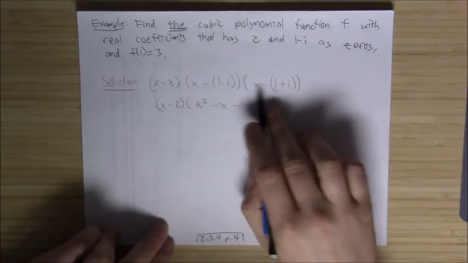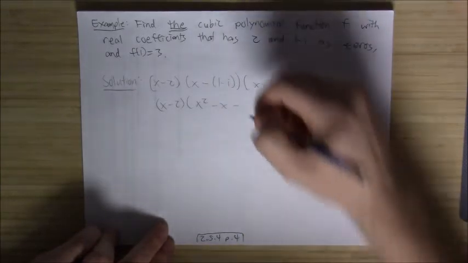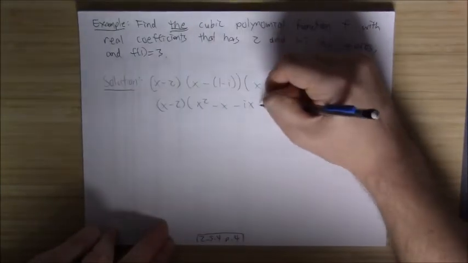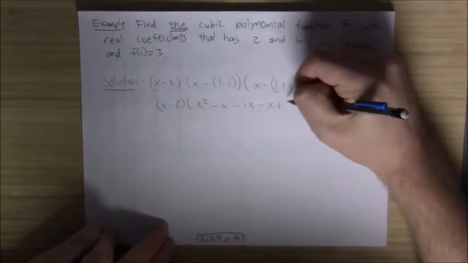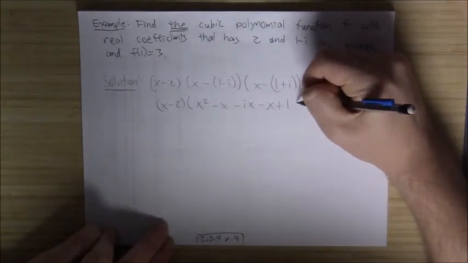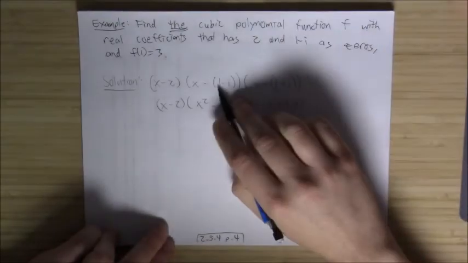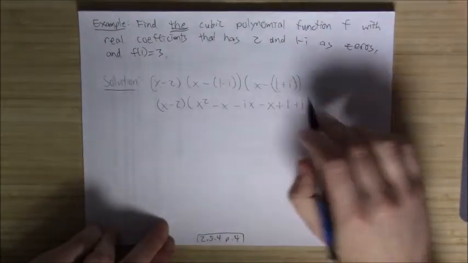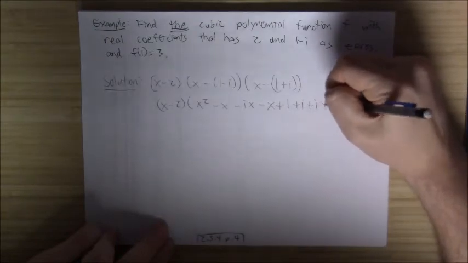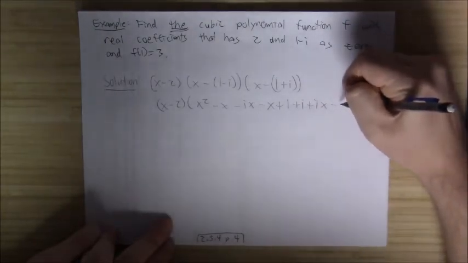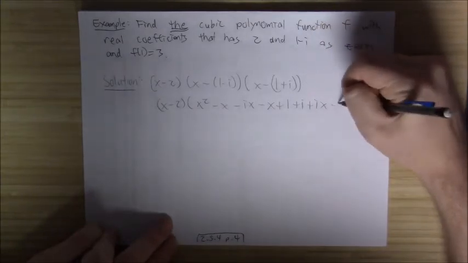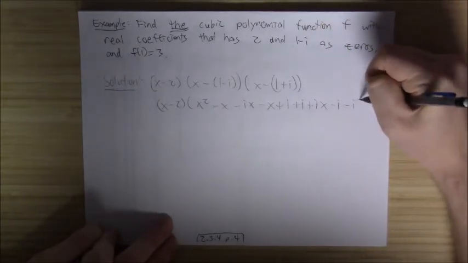So distributing x through, x squared minus ix, minus 1 times all that, so x plus 1 plus i, because it changes all the signs, and then we do positive i times all that, so plus ix minus i minus i squared.